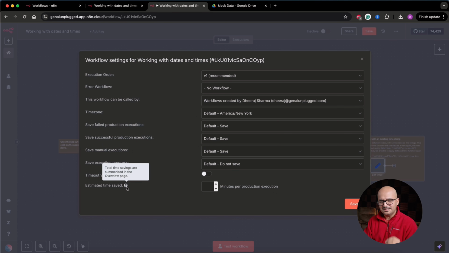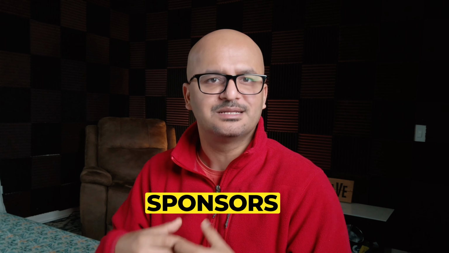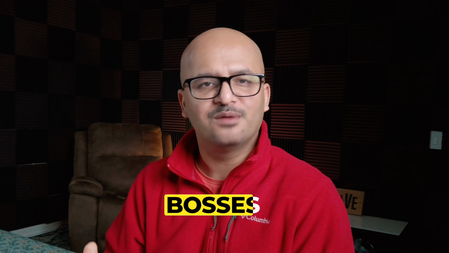So this is an interesting setting where you can start tracking how much time a particular workspace is saving in your business processes, and then it gets collated onto a dashboard that you can view and show to your peers, customers, clients, stakeholders, sponsors, leaders, bosses, that you have saved so much time using these workflows. This is a subjective figure you need to calculate and put into place.